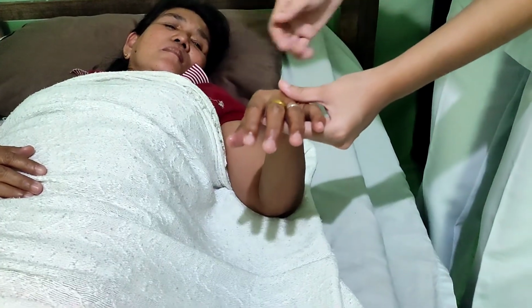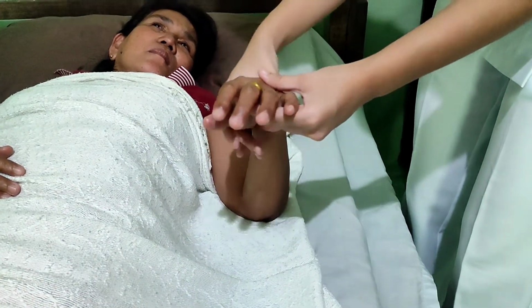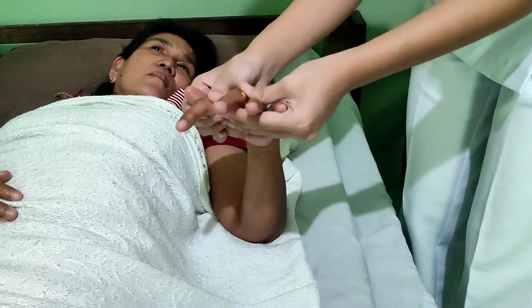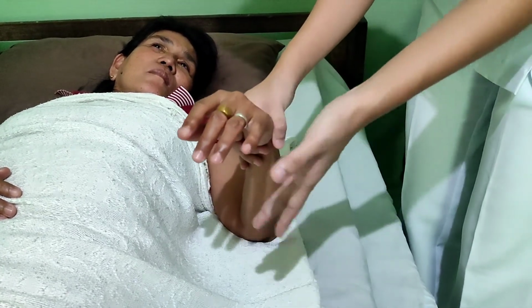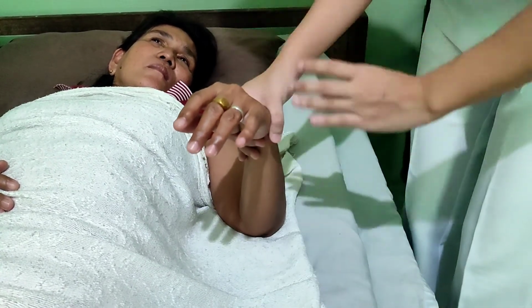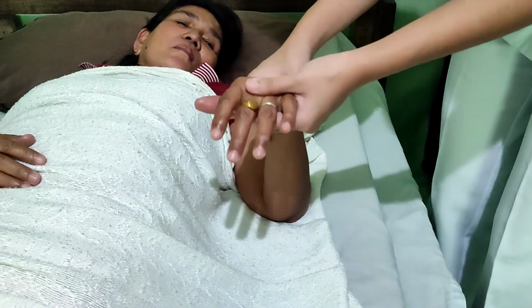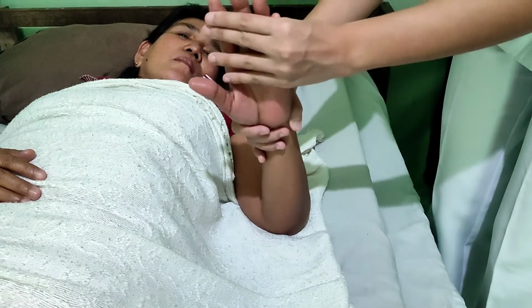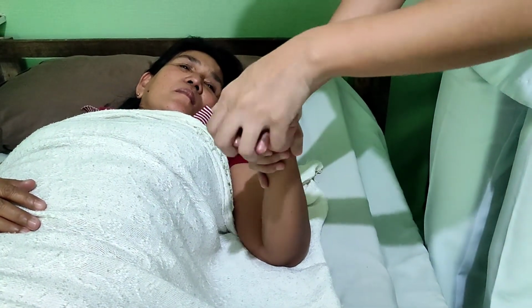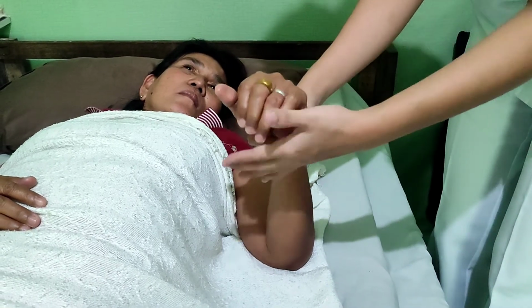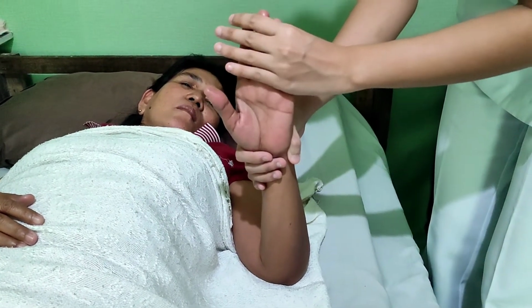So next is the range of motion of the fingers and thumb. Take special care to exercise these joints as thoroughly as possible. You can move all three joints of each finger and the fingers and thumb through flexion and extension together. So the first one is flexion. Bend the fingers and thumb onto the palm. And the next is extension. Return them to the original position.